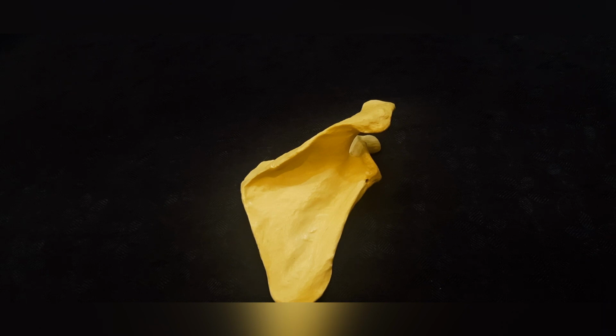Scapula is actually a flat bone that lies posterior to the thoracic cage. Along with the humerus of the upper limb, it forms the pectoral or the shoulder girdle.